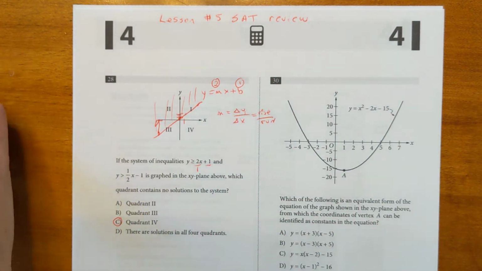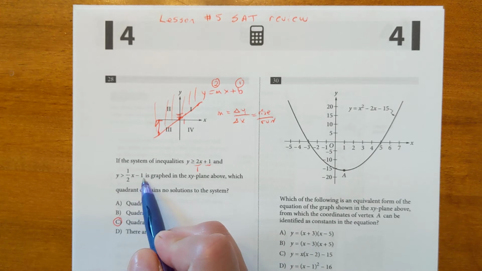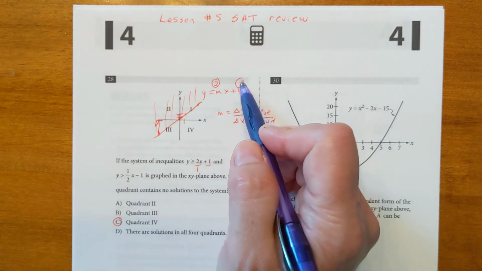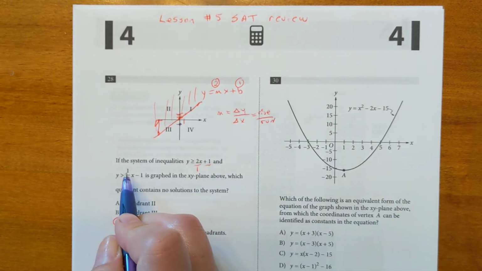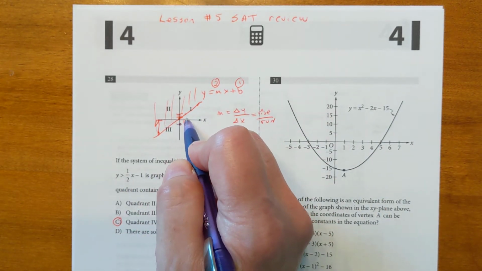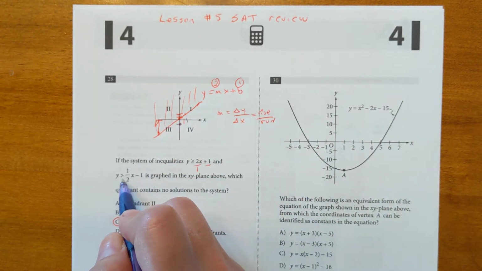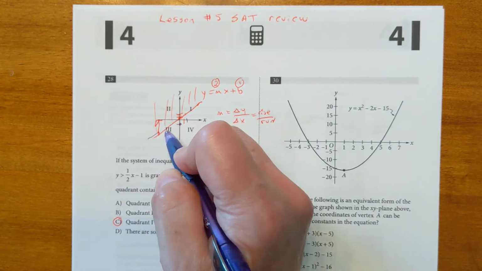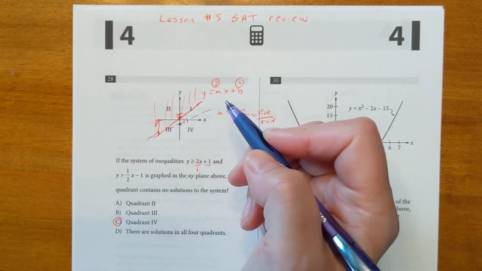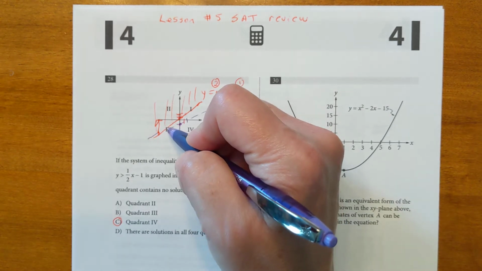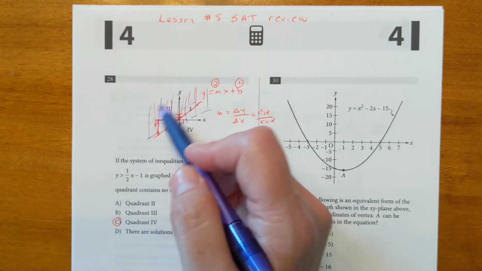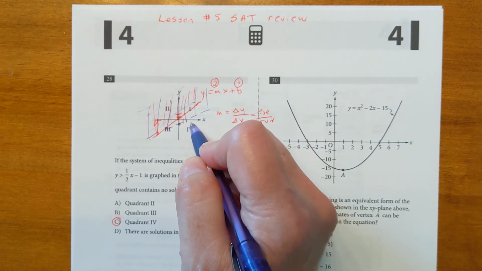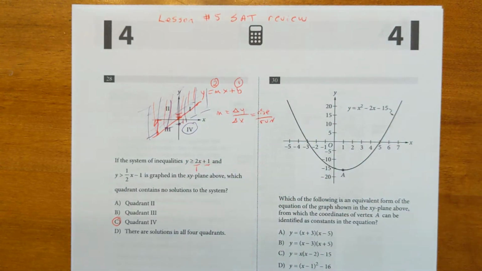Okay, the next one, y greater than 1/2 x minus 1. The y-intercept is -1. Again, that's the first step. Plot the y-intercept. It's -1. And then the slope is 1/2, so rise 1, run 2. It's greater than but not equal to, so technically you're supposed to make that a dashed line. Again, it's greater than, so I'm going to shade straight above it. The solution, or where the two colors overlap, is right there. There's no overlap in quadrant 4.